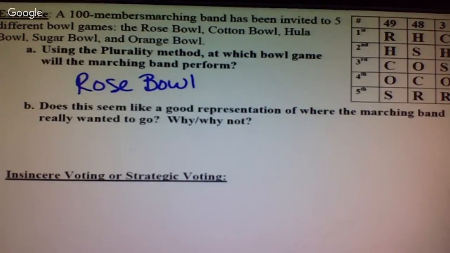Isn't the Hula Bowl in Hawaii though? Because let me tell you, that's where I want to go.